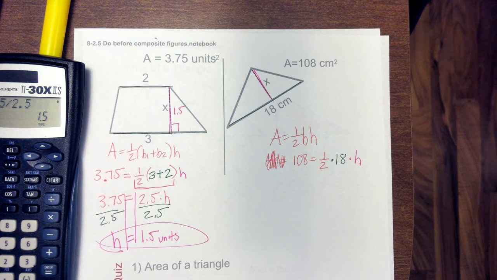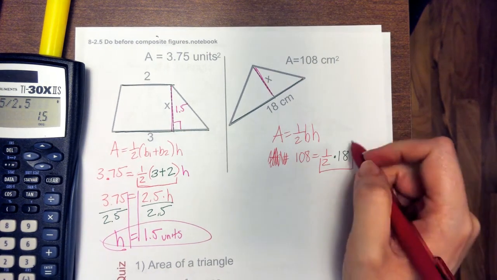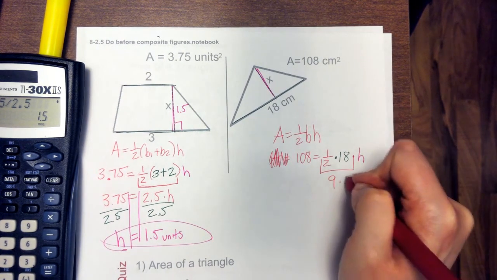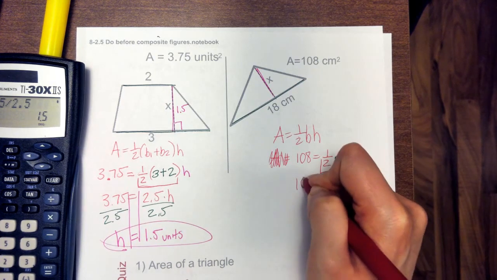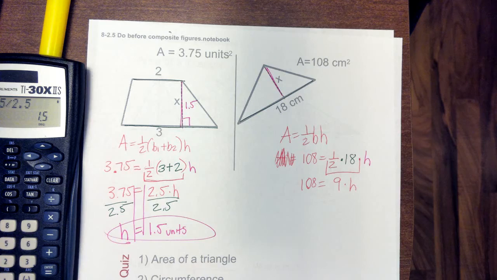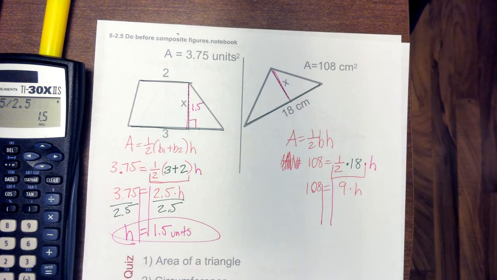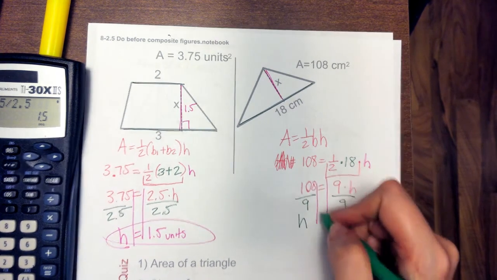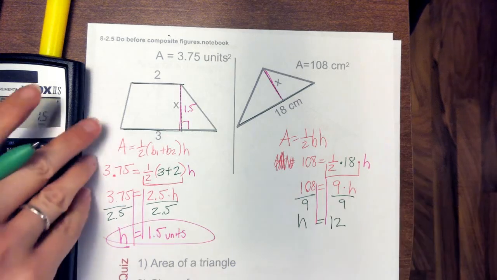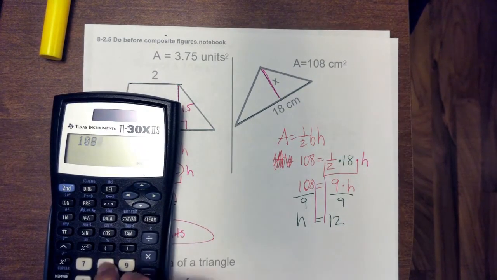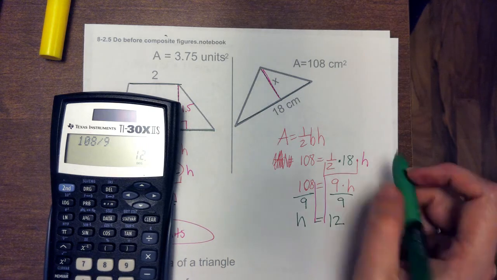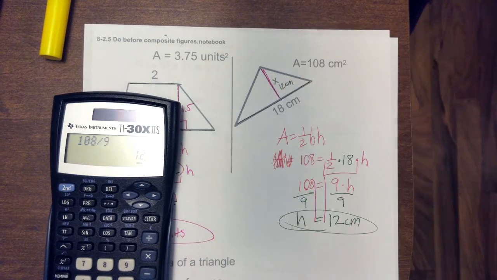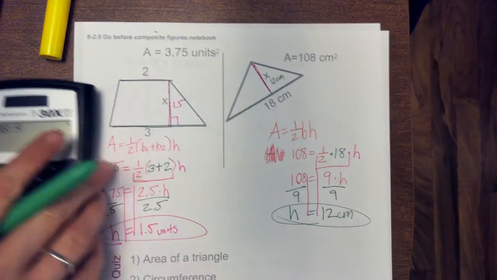Once again, simplify this side. Half of 18, or 1/2, 0.5 times 18, that's going to be 9. Keep your h, and it's 108 still on that side. We didn't do anything there yet. Now it's a one-step equation. Your railroad tracks, divide by the coefficient on both sides, and you end up with h is equal to 12. And it is centimeters. So in this one, your height ends up being 12 centimeters.